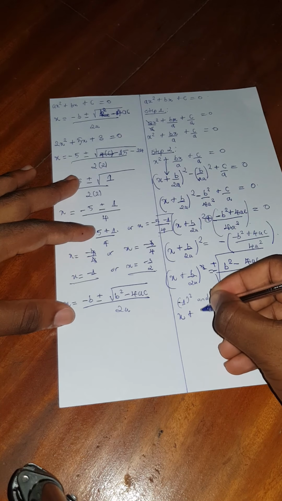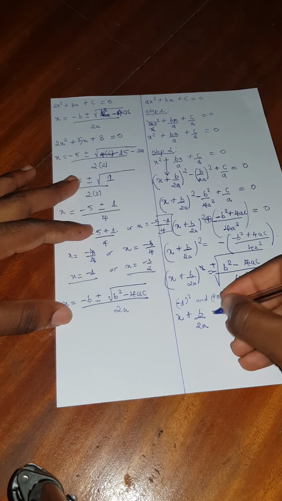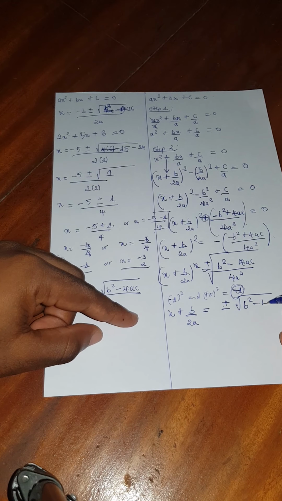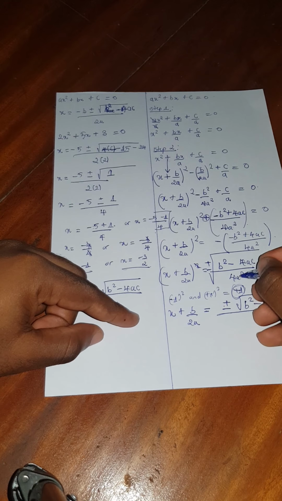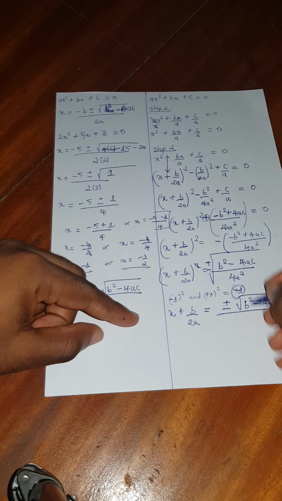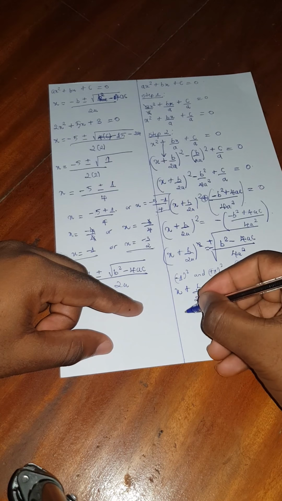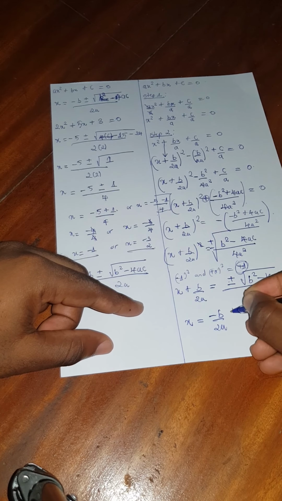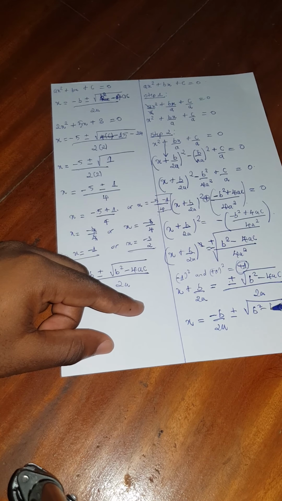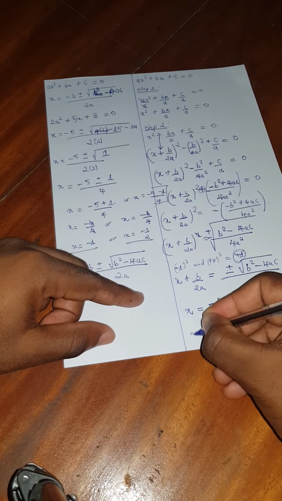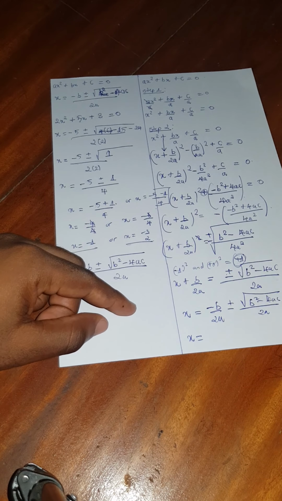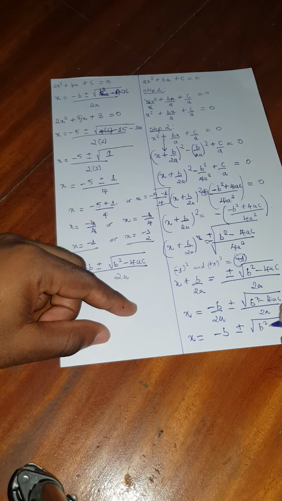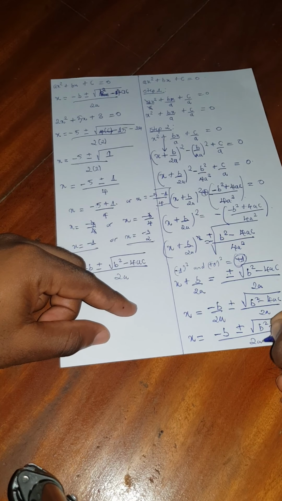So I have x plus b all over 2a is equal to, I take the square root, it gives me plus or minus the square root of b squared minus 4ac divided by the square root of 4a squared, which gives me 2a. So I'm going to have x equal to, moving to the other side, negative b all over 2a plus or minus the square root of b squared minus 4ac all over 2a. So my final answer, I'll bring it to the lowest common multiple together. So it gives me negative b plus or minus the square root of b squared minus 4ac all over 2a.